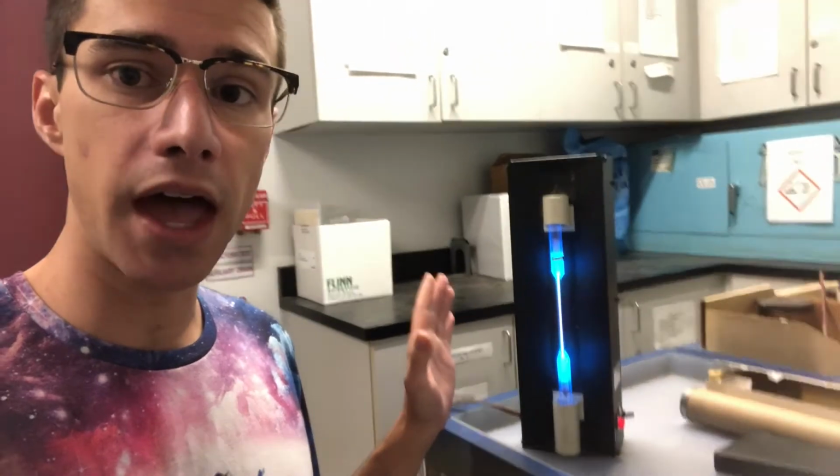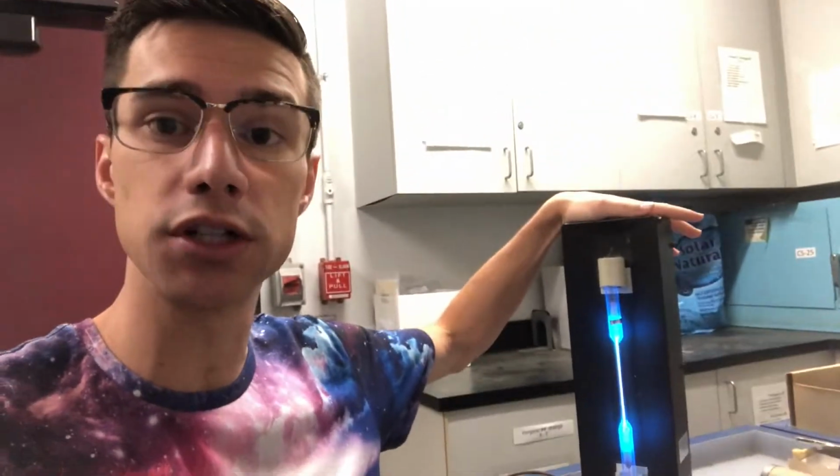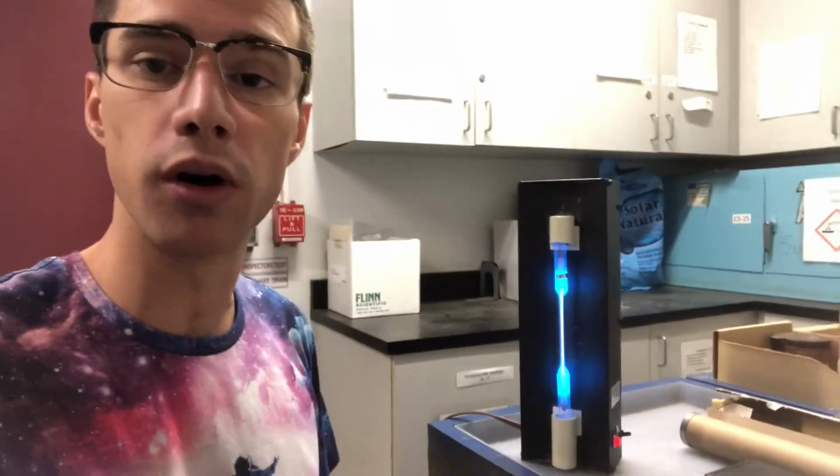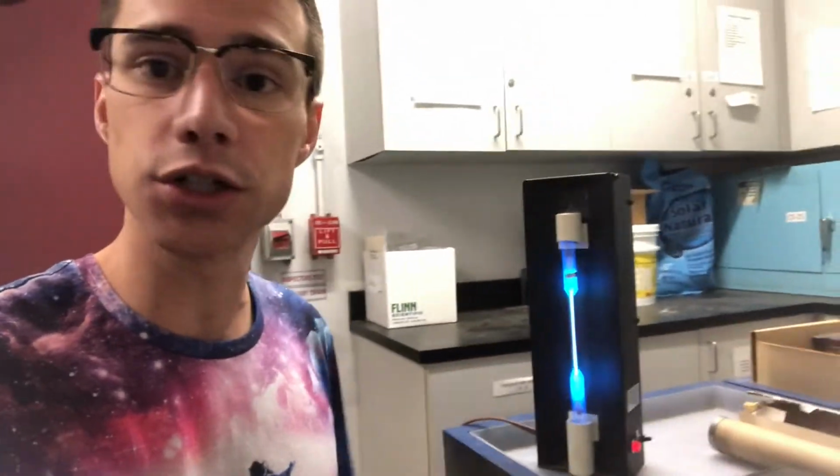So right now what I have is a sample of mercury in this tube, and I have it in this super high voltage lamp. Okay, so this is kind of like the neon lights that you guys see in restaurants or liquor stores or gas stations or whatever.